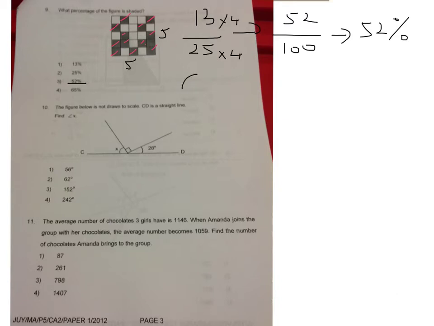So 13 boxes are shaded. Alright, when we want to do percentage, we always make them to be upon 100. So that we times 4 times 4. 13 times 4 is actually 52. So 52 over 100 is actually 52%. So answer is 3. Question 9, your answer is 3.